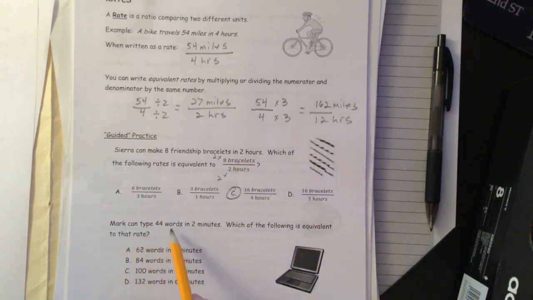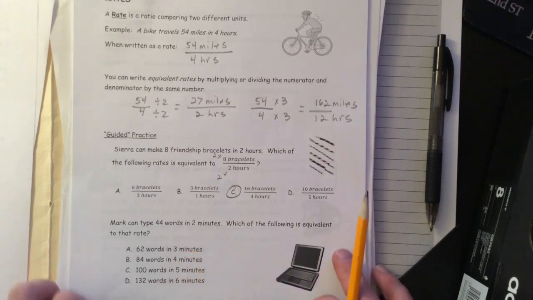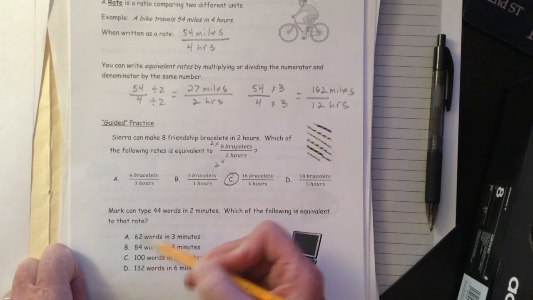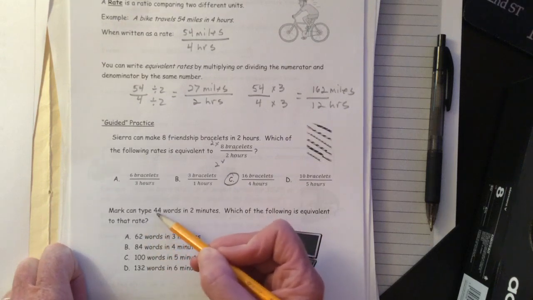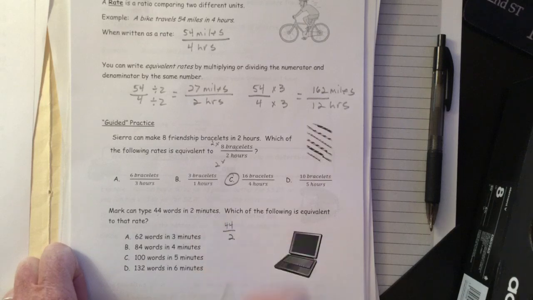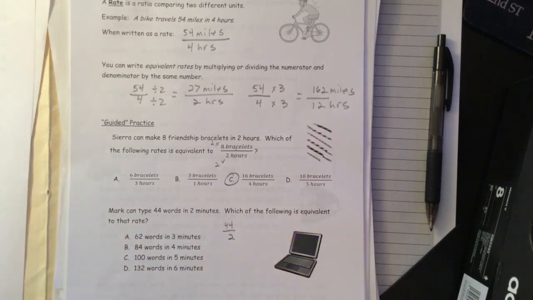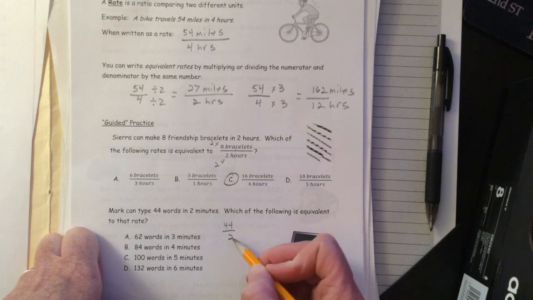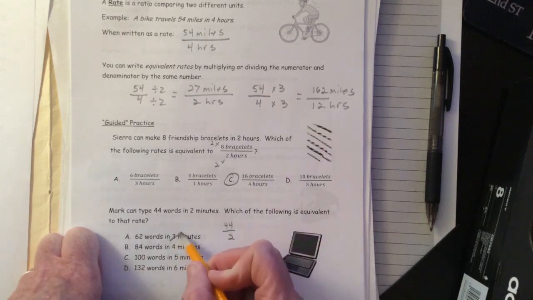Mark can type 44 words in 2 minutes. Which of the following is equivalent to that rate? Since these are all bigger than 44, we know they're multiplying here. So we have 44 over 2. So I would use this bottom one and see which one can match up. We know this cannot even equal that.